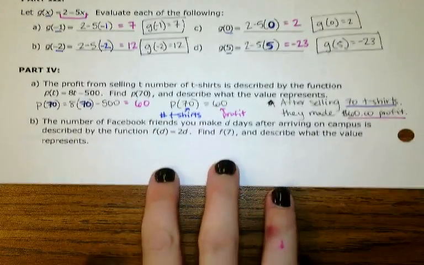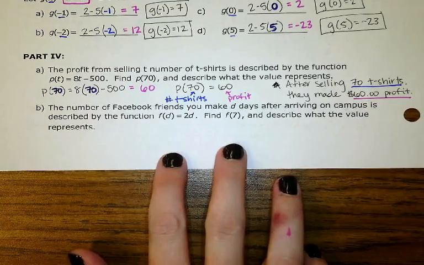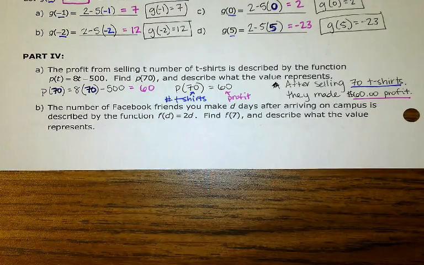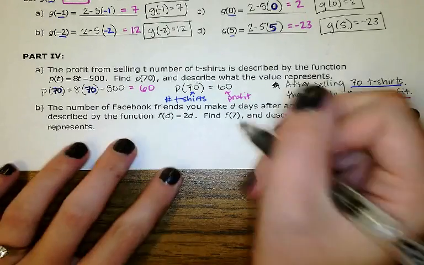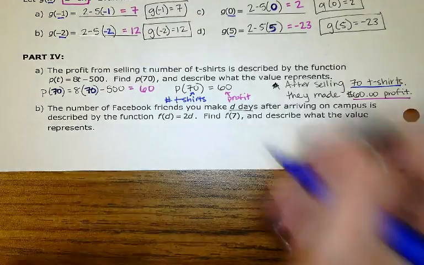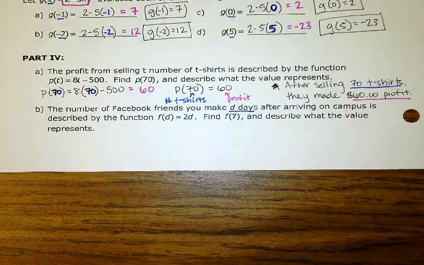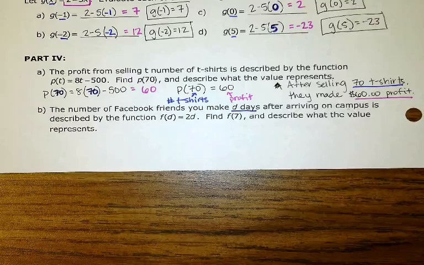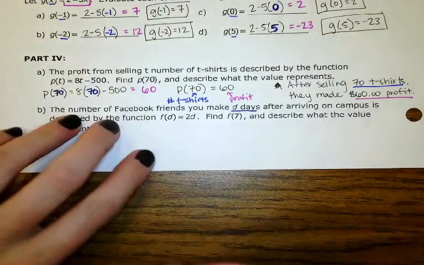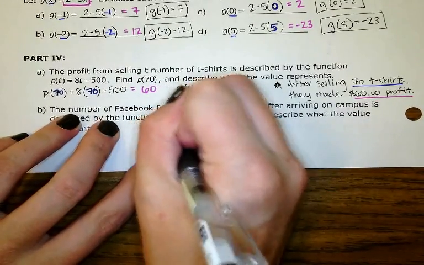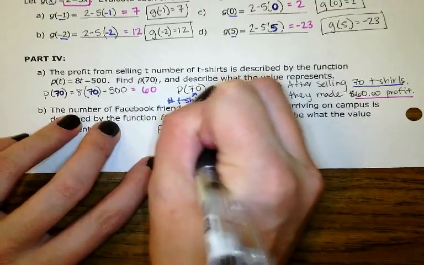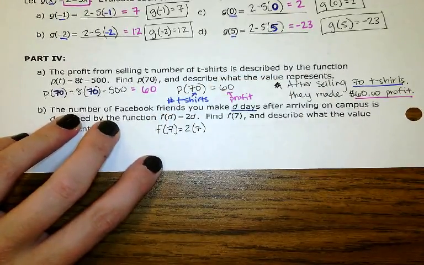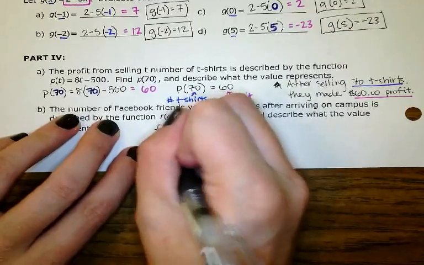Then let's look at the second one. The number of Facebook friends you make D days after arriving on campus. So D is our days, that's our x value. After arriving at campus is described by this function: F of D equals 2D. Find F of 7 and describe what that value means. So F of 7 is equal to 2 times what? 7. So F of 7 is equal to what, y'all?